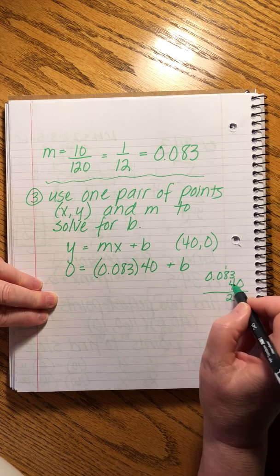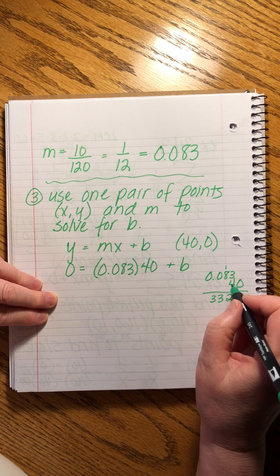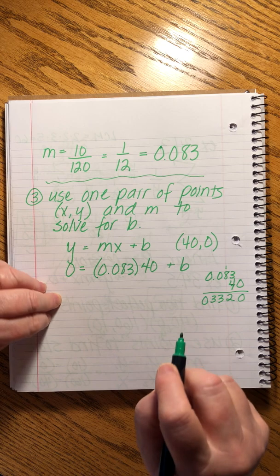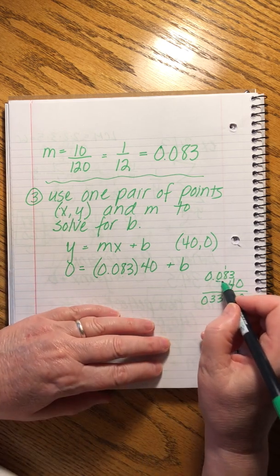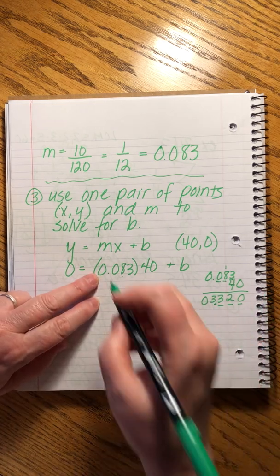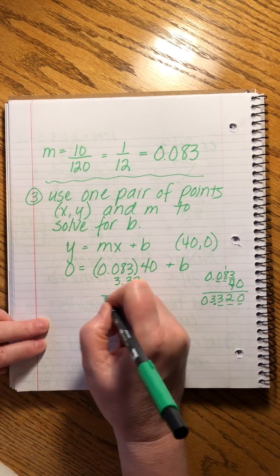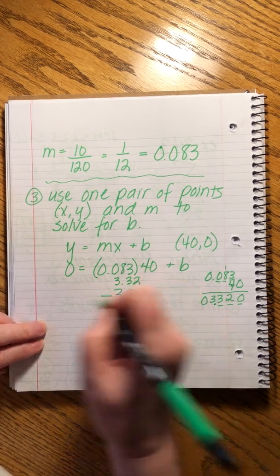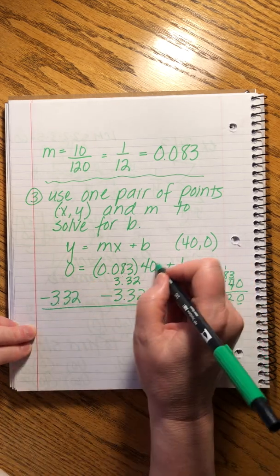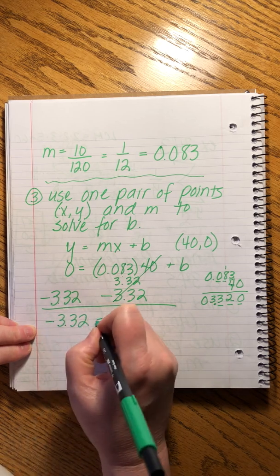2, that's 33. That carried, and then one more 0, don't really need it. And then how many digits behind? 1, 2, 3. 1, 2, 3. So this number actually equals 3.32. So we're going to subtract 3.32 from both sides. That will get our b by itself, and we'll get minus 3.32 equals b.